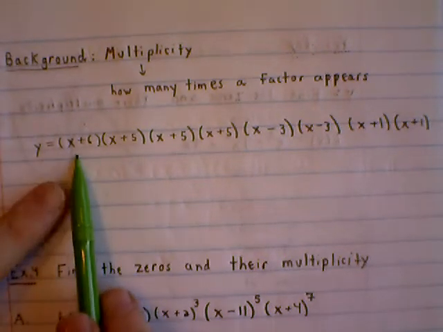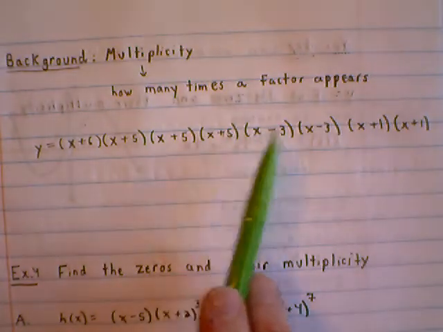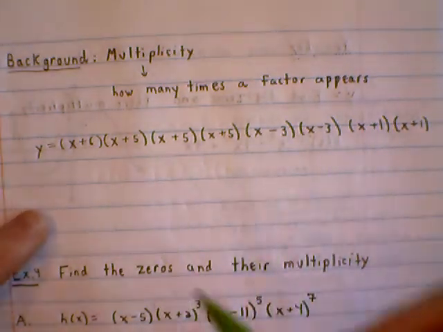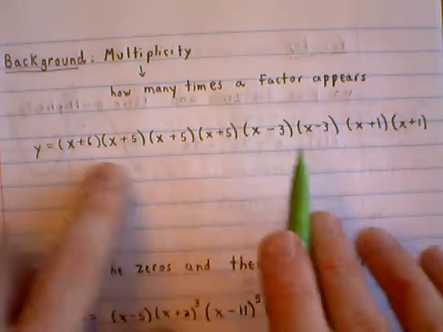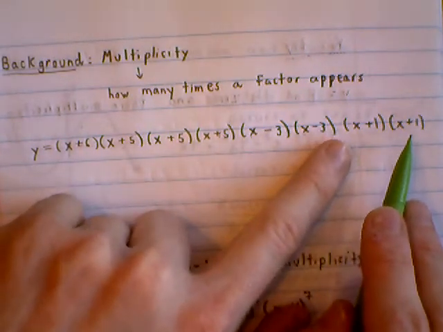So I have x plus 6, x plus 5, x plus 5, x plus 5, x minus 3, x minus 3, x plus 1, x plus 1. I see this x plus 5 occurs 3 times. This x minus 3 occurs twice, and this x plus 1 occurs twice.